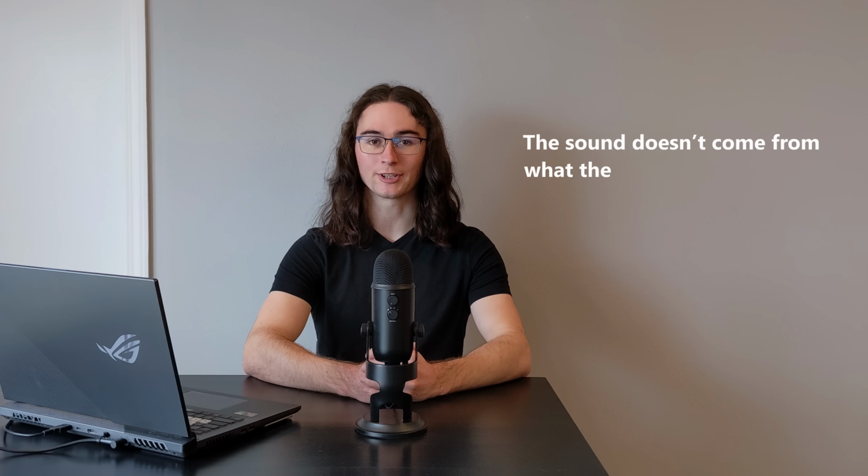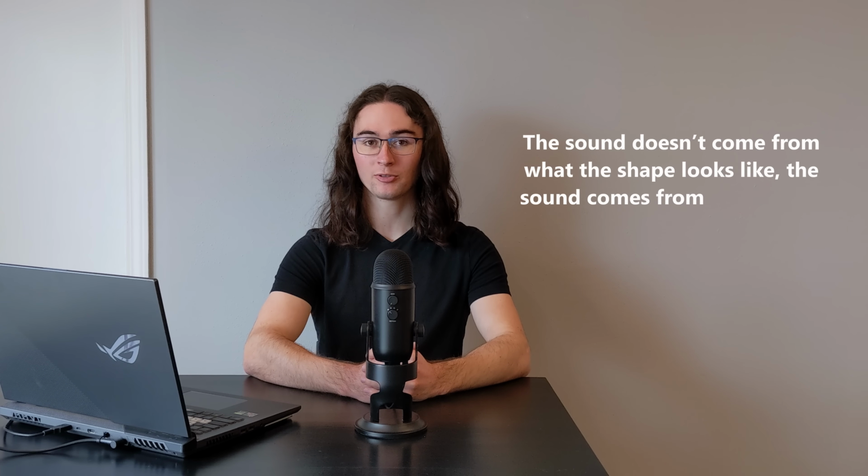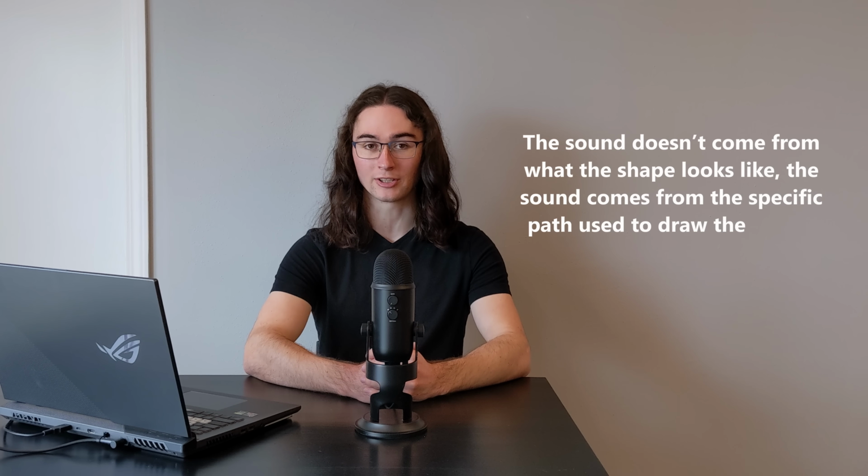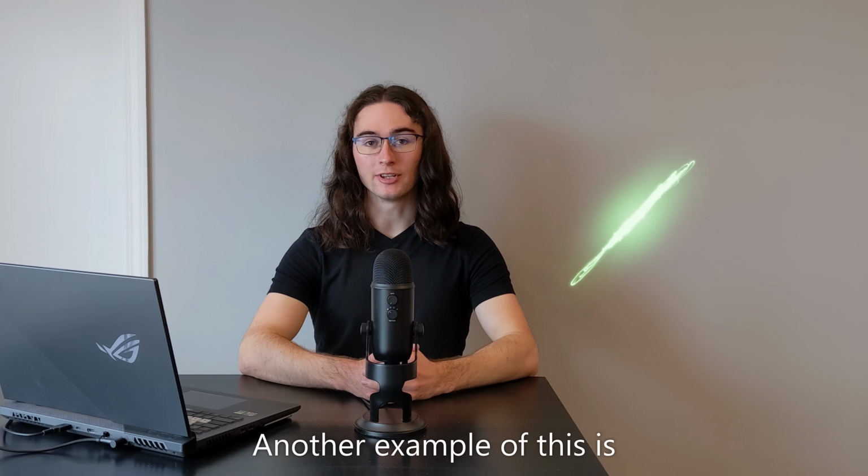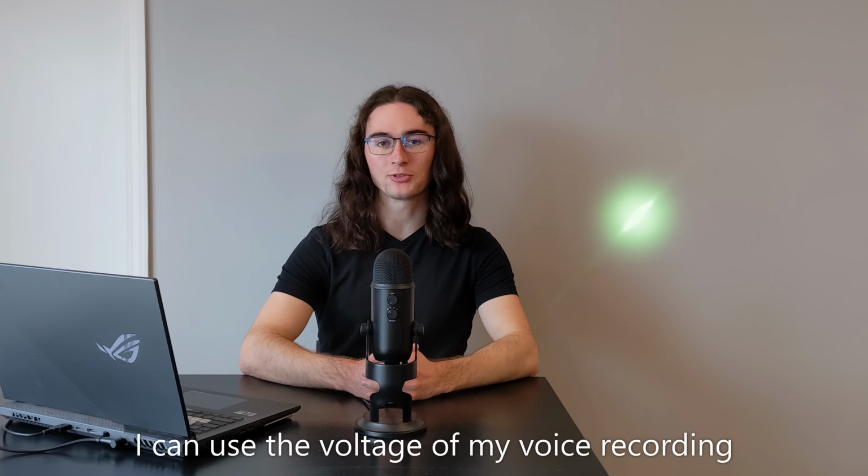One last thing about frequency modulation. You don't have to evenly speed up and slow down the path tracing as I described earlier. You can take any path imaginable to draw the shape, and it can sound vastly different while still looking about the same. The sound doesn't come from what the shape looks like, the sound comes from the specific path used to draw the shape.